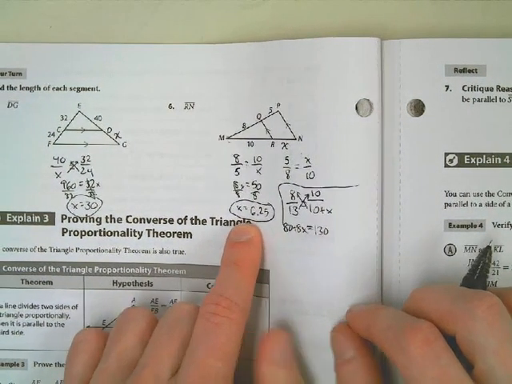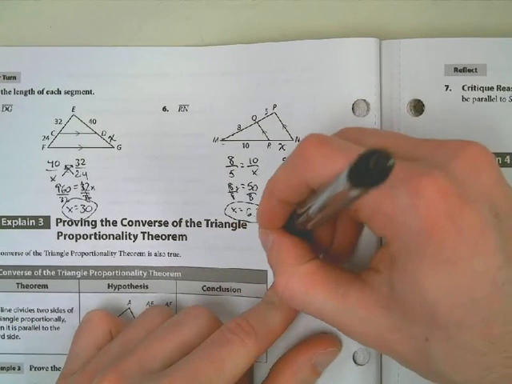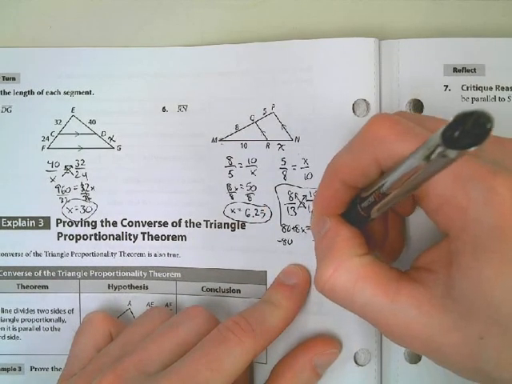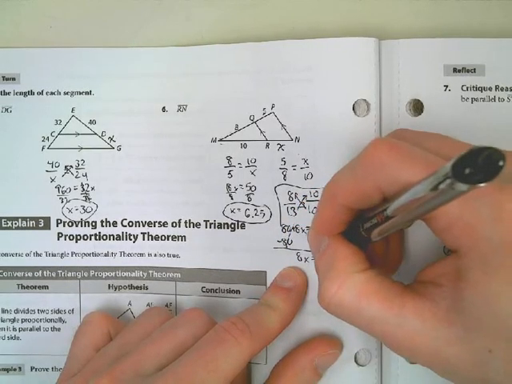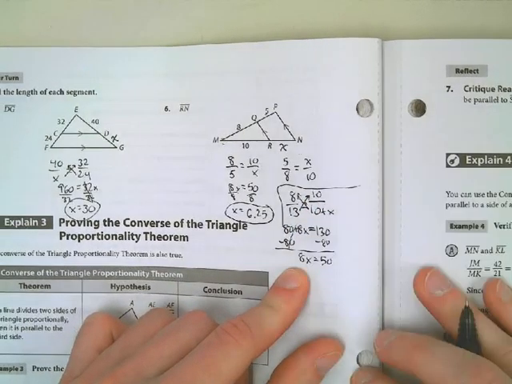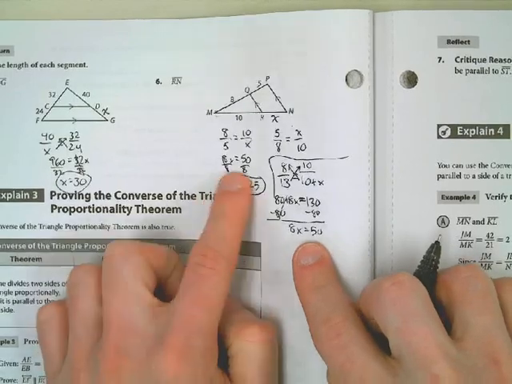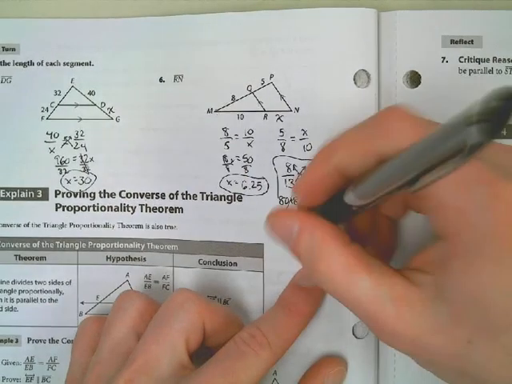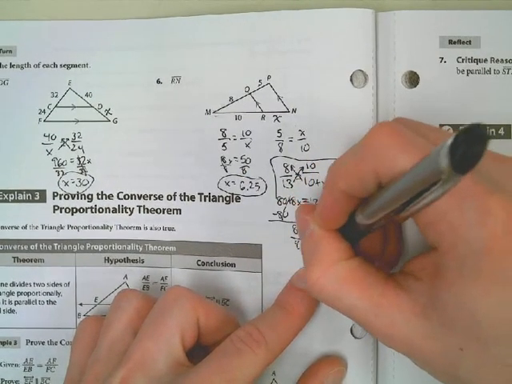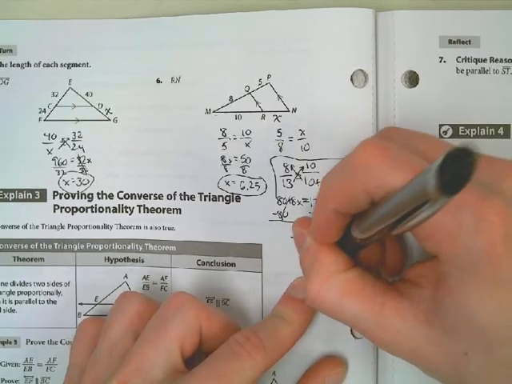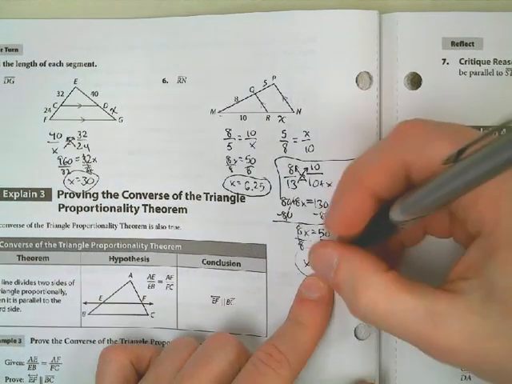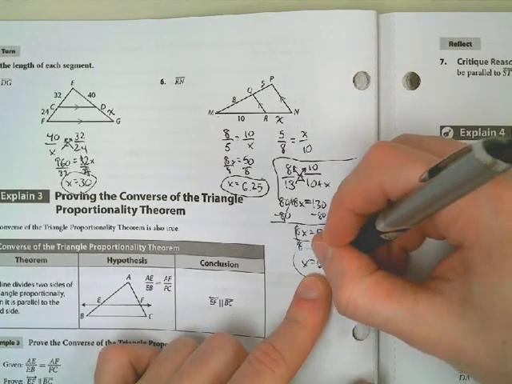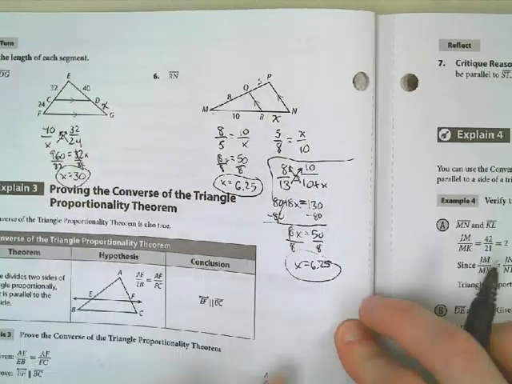We get 8x equals 50, which is exactly what we had before. 8x equals 50, and when you divide both sides by 8, x is 6.25. So we get the exact same answer using our old method. We don't really even need this new theorem. We can still use our old method if you want to. If you want to just stick with what you know, that's fine.